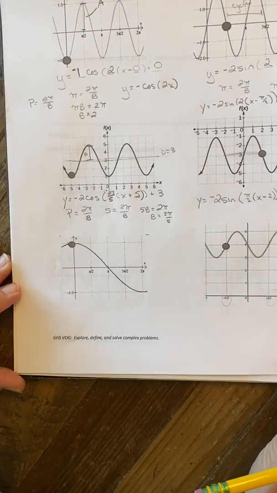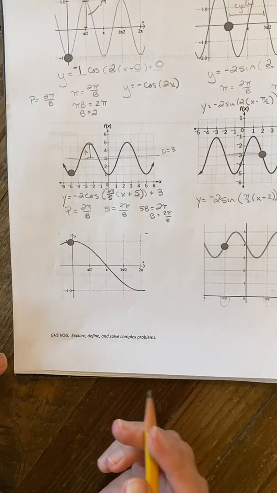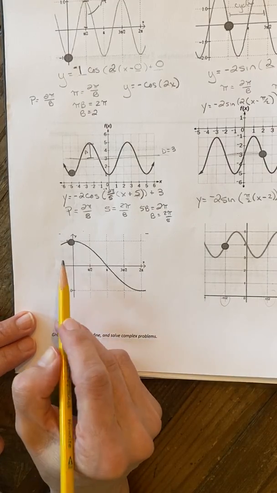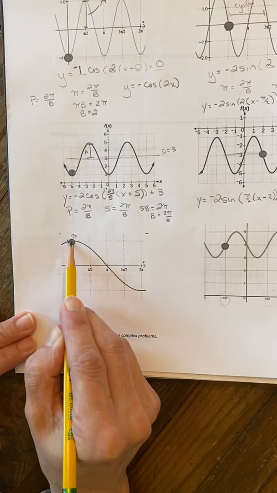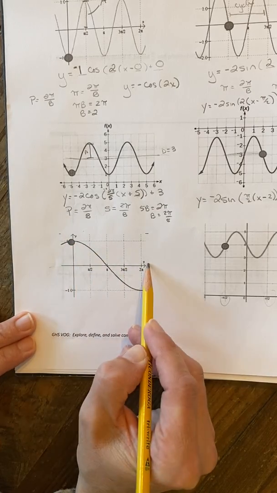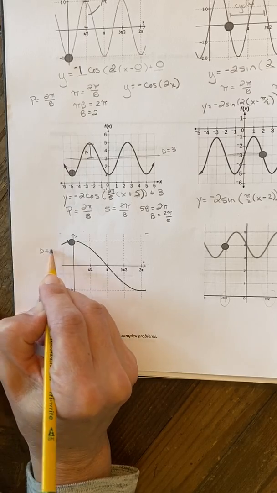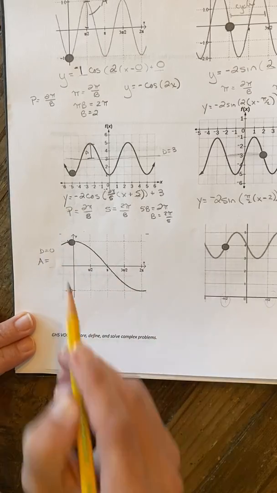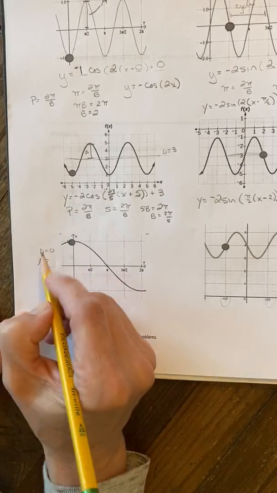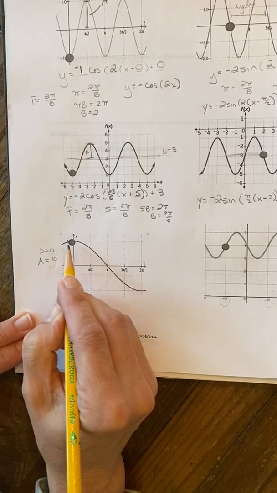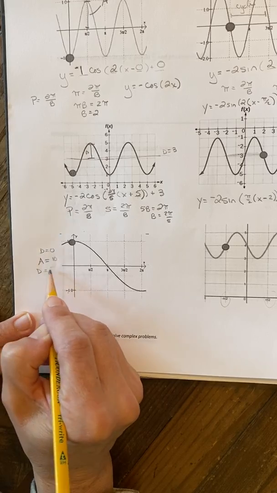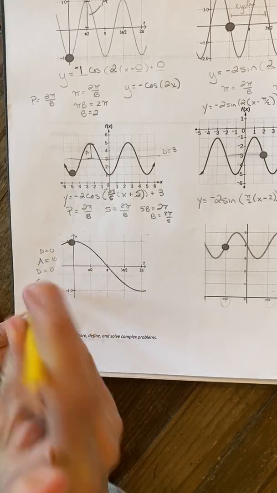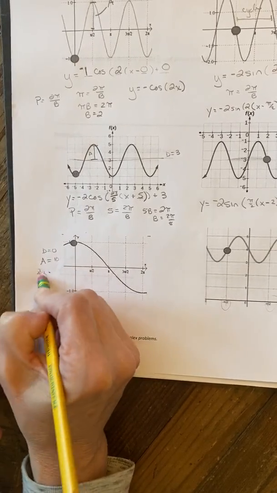All right, 2 more. What kind of graph do we have? We have a cos. Midline, amplitude. Oh, look at how this is labeled. No phase shift. Oops, that's not a D, that's a C.